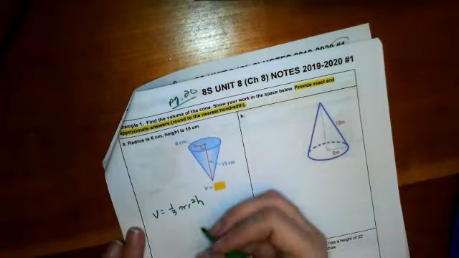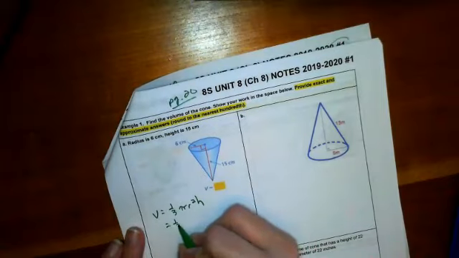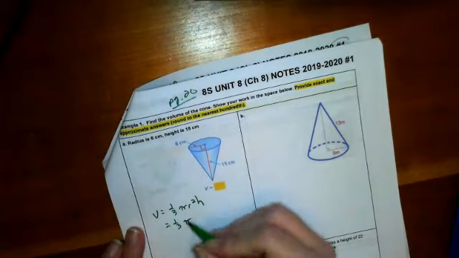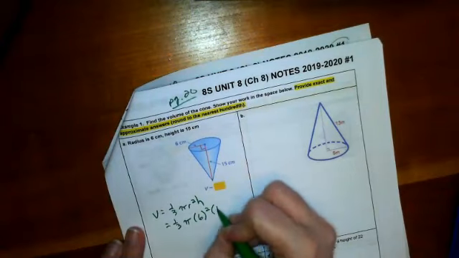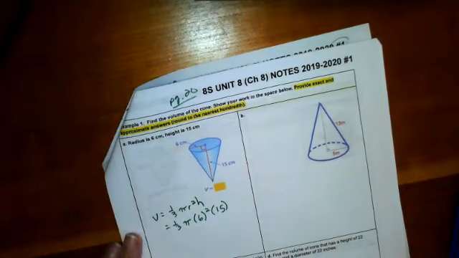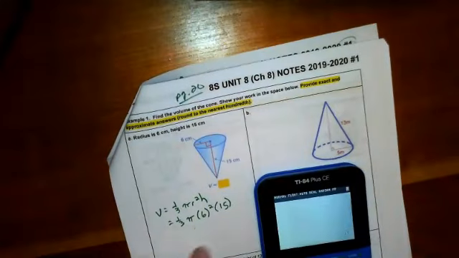So we are going to do volume equals 1/3 times pi. My radius was 6, so we have 6 squared times my height, which is 15. Okay, you can use your calculator. We got a 36 because 6 squared is 36. So 36 times 15 times 1 divided by 3. We're going to get 180.